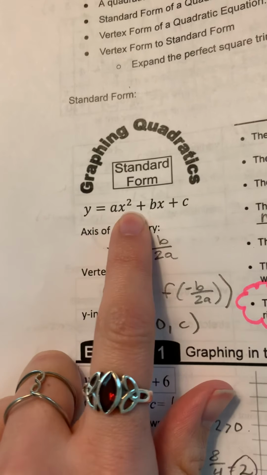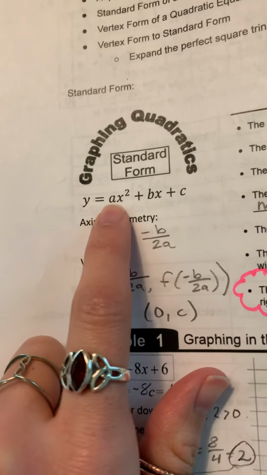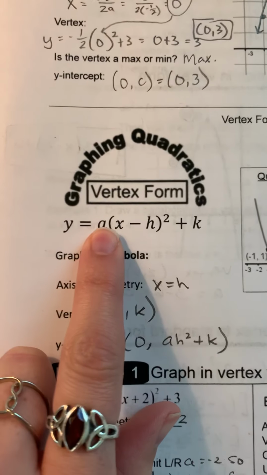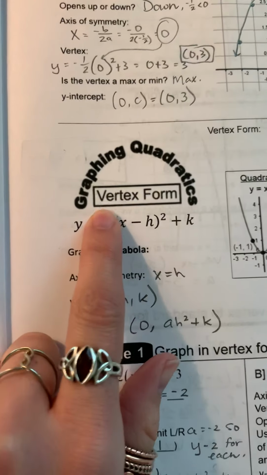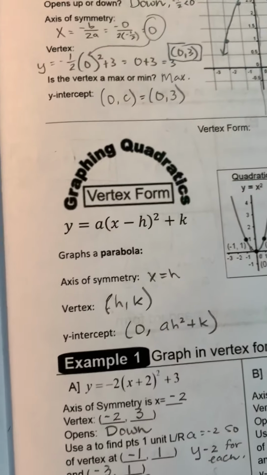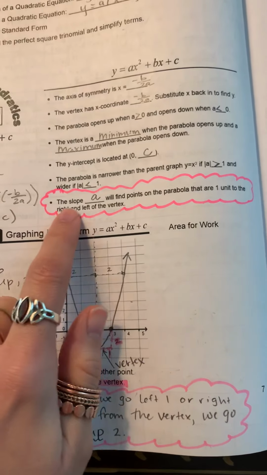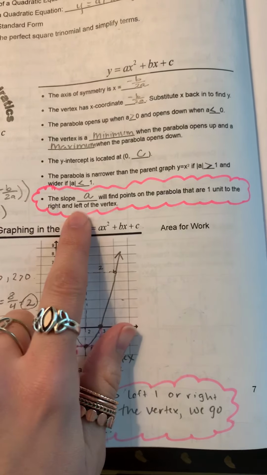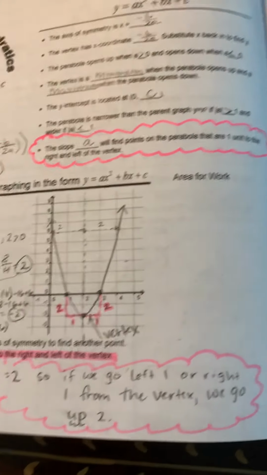We have our standard form, which is y equals ax squared plus bx plus c. We want to look at this a and how we can use that to help us when we're graphing. Vertex form, we have y equals a times (x minus h) squared plus k. Again, we're looking at this a right here and how to use that when we're graphing. Over here in our little vocab area, it says slope A will find points on the parabola that are 1 unit to the right and to the left of the vertex. So I want to touch on how we can actually apply that.